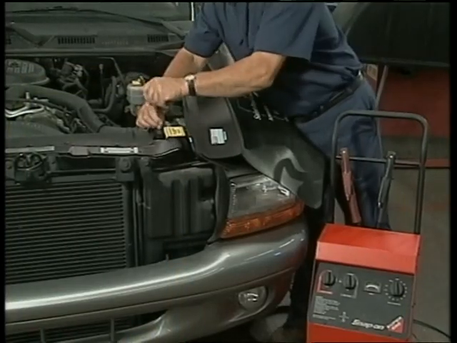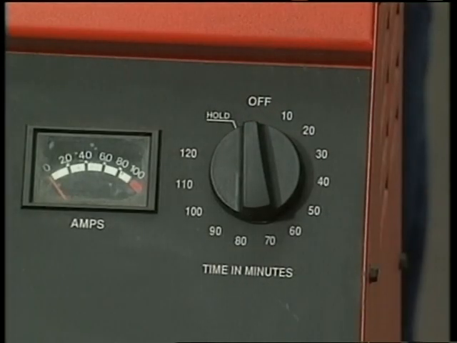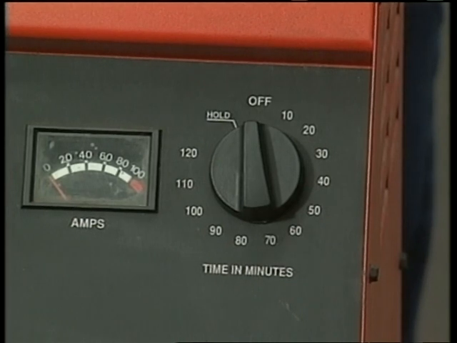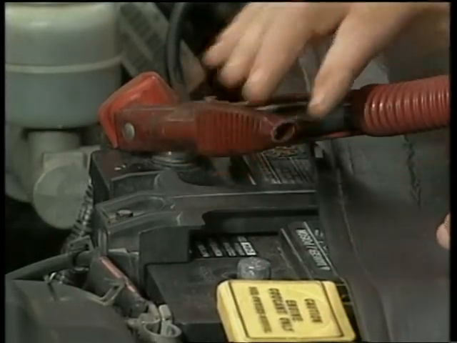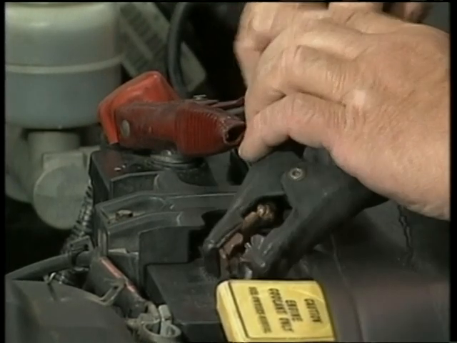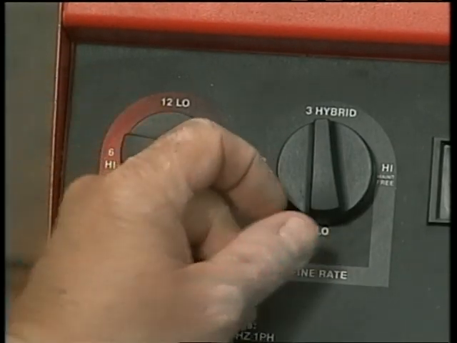Disconnect the negative battery cable. You can remove both to be extra safe. Make sure the battery charger is off before you connect the battery. Attach the charger clamps to the battery, first positive, then negative. Next, set the charger. We want a fast charge, so we'll set it to high and 12 volt.